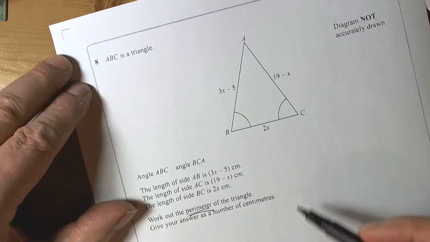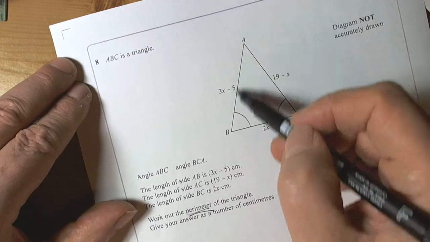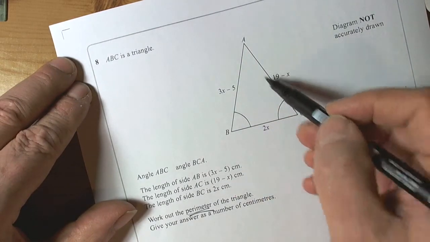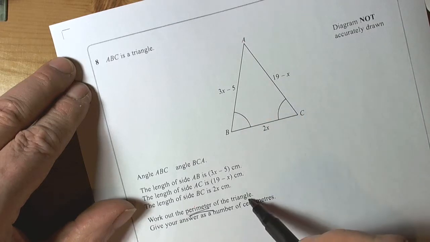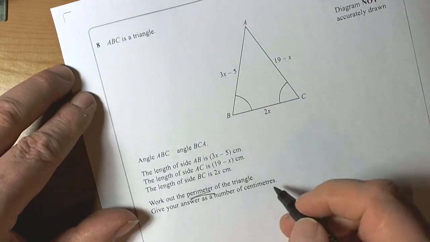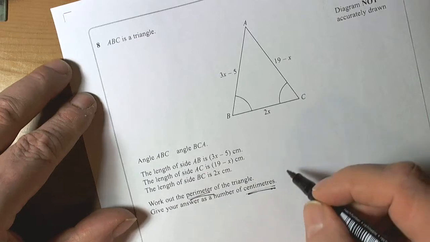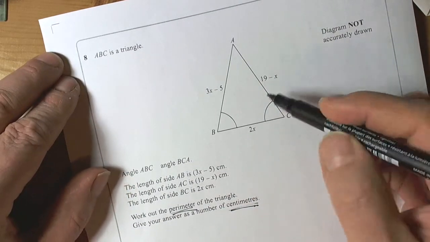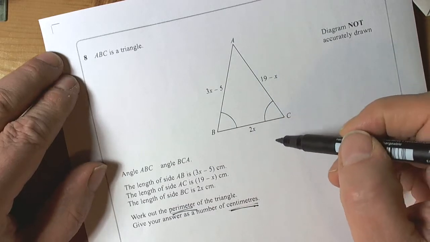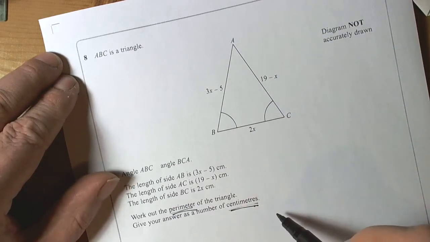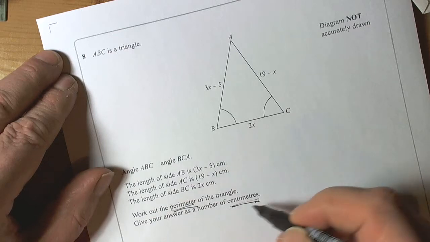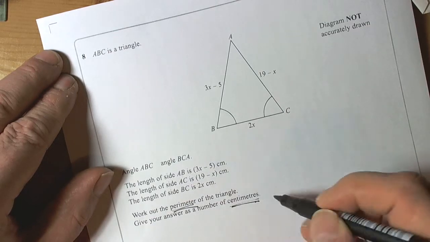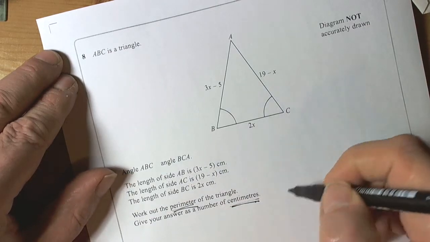So therefore we recognise that we need to know all the lengths AB, BC and AC and then add them together. That's going to help us to get the perimeter. And they're asking us to give the answer as a number of centimetres. That means that we do need a number then, because at the moment if we added up all these x's, all we'd have is the perimeter in terms of x. It's not actually going to be a number of centimetres. And it hasn't asked us to write it in terms of x. It's asked us to actually give a number. So that means we've got to solve.